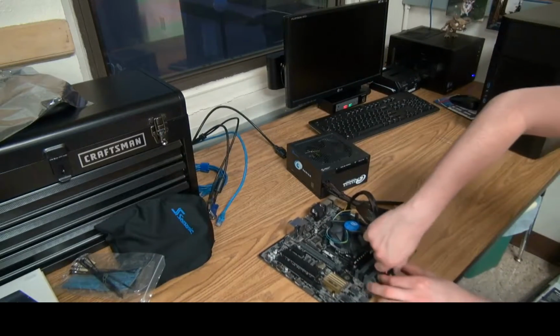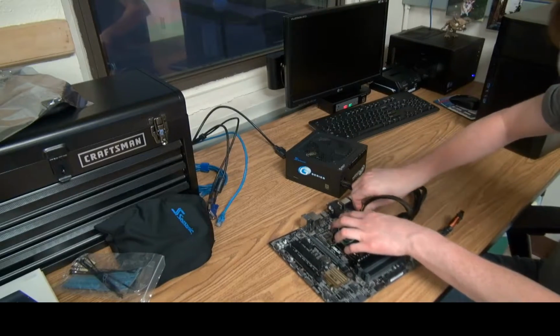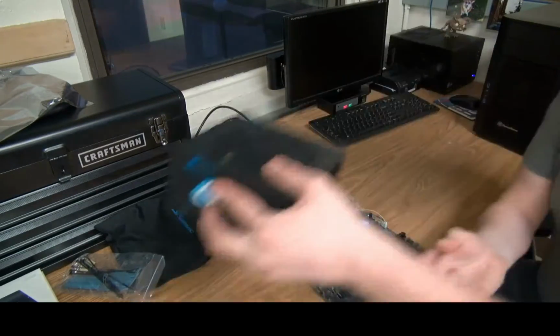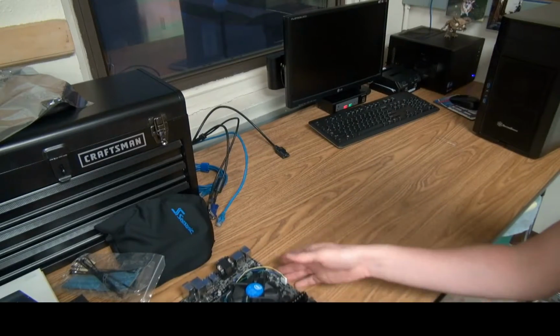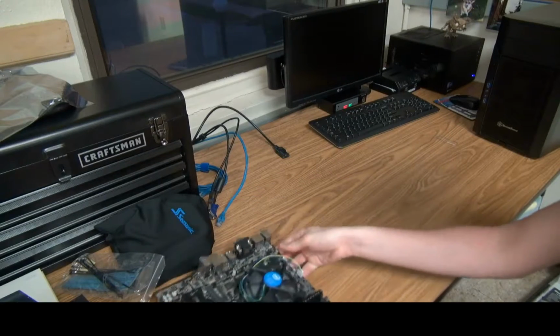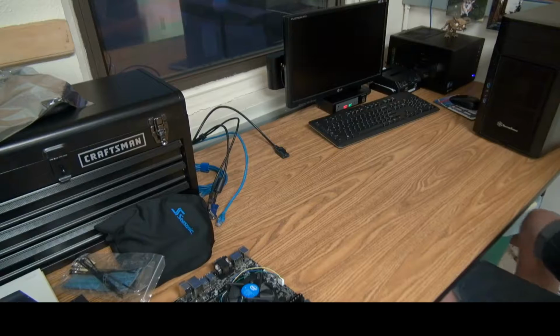Alright, disconnect the power supply. Set this to the side over here. Motherboard can go over here just fine.